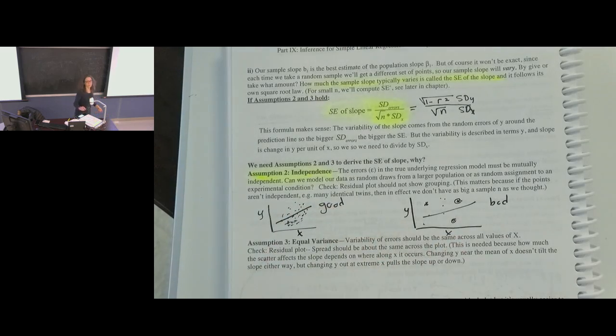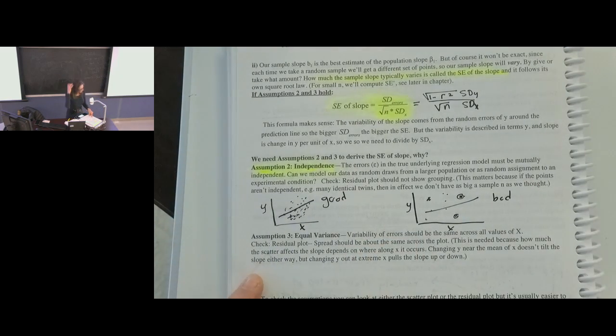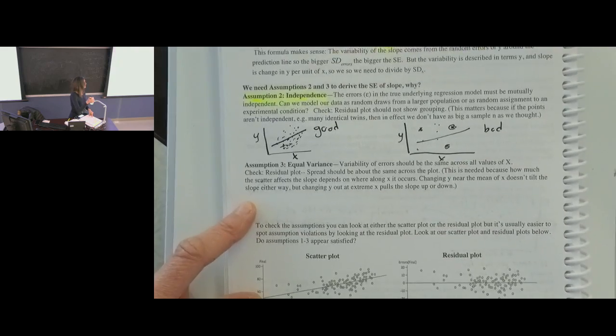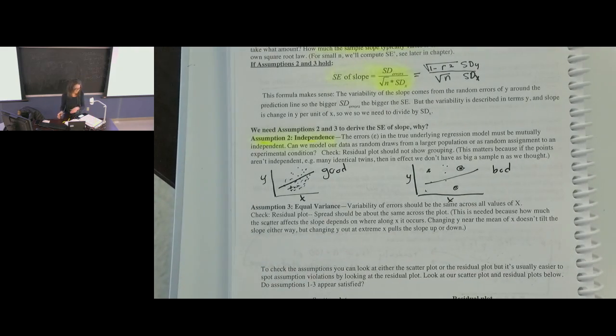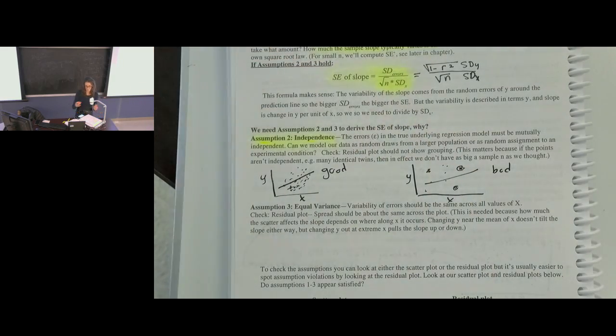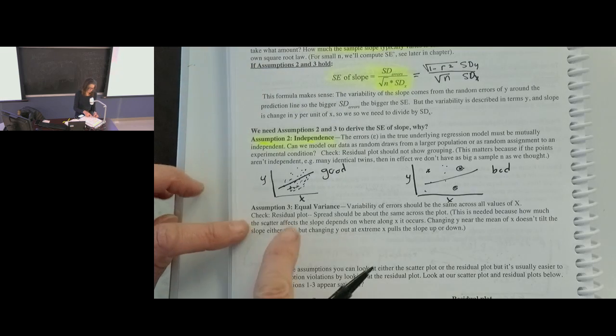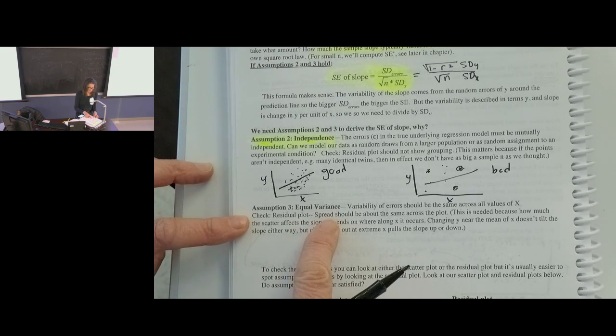Usually it's time-dependent data where the errors are all grouped together. They're either really high or really low as you go through. That's where this violation of independence comes in a lot. Or if you don't have a random sample. And the other thing: in order to get a standard error of the slope, you need this equal variability of errors.